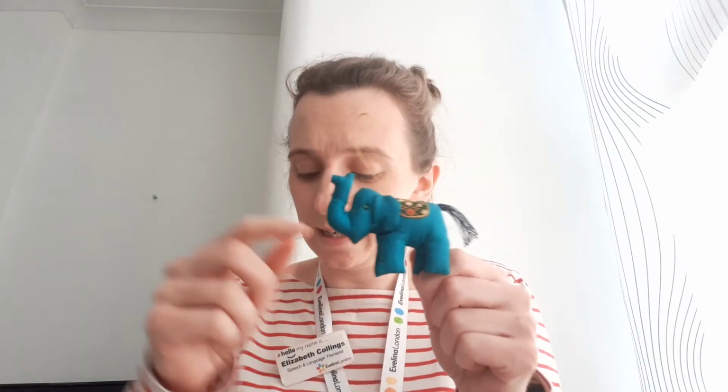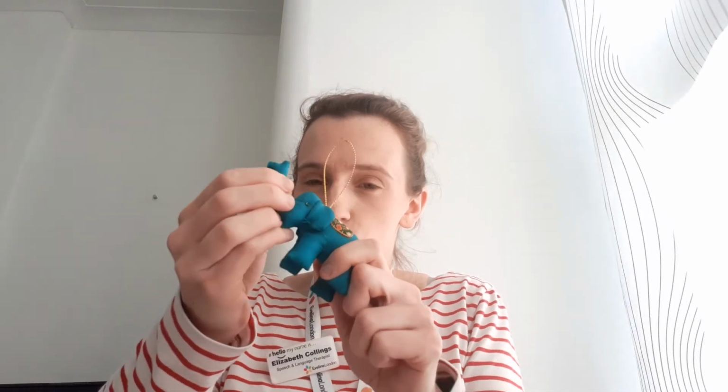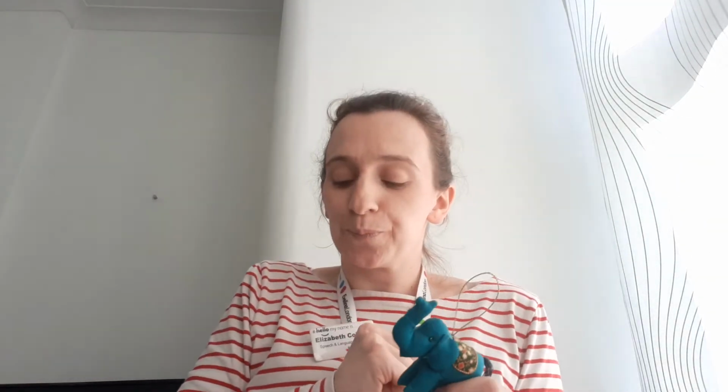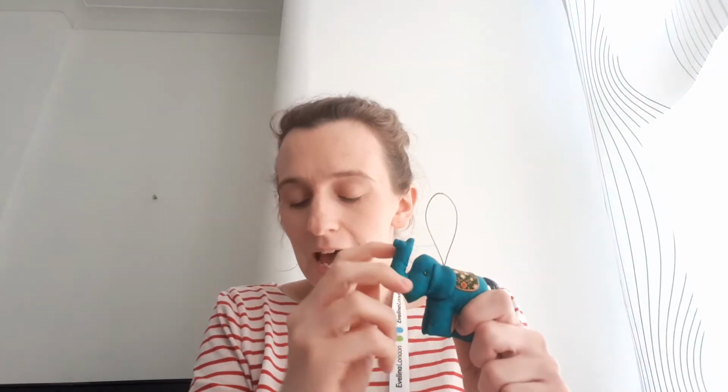Jerry used his new trunk to suck the orange and plop it in his mouth. Hum.